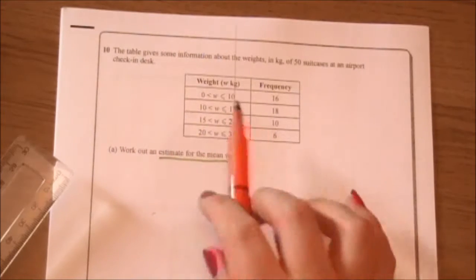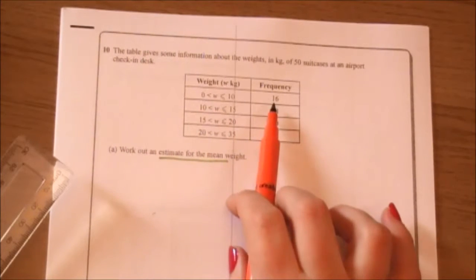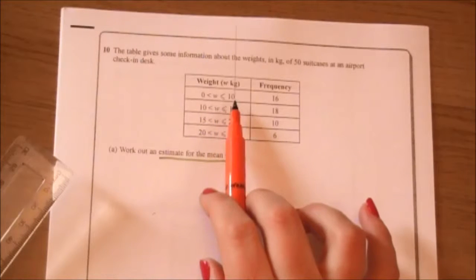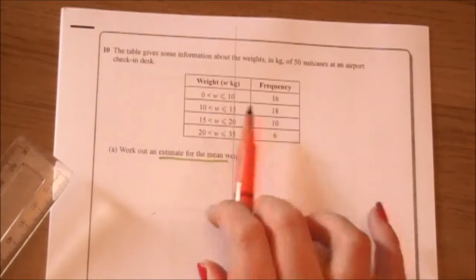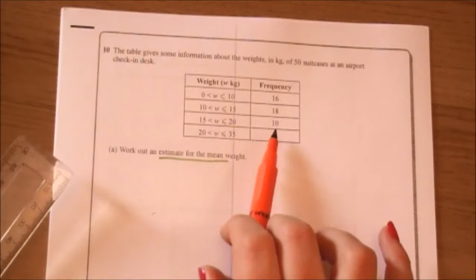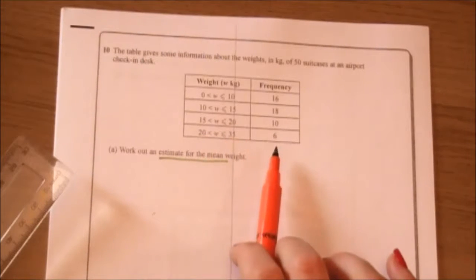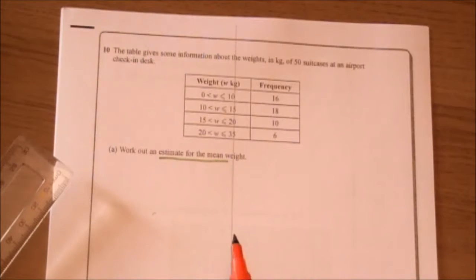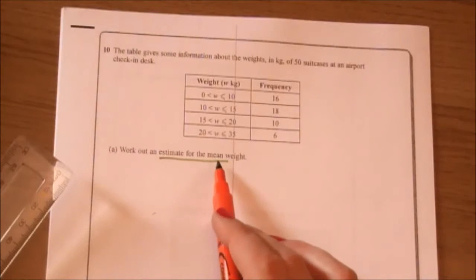desk. There they are. So there were 16 cases between 0 to 10 kilograms. There were 18 cases between 10 and 15, 10 cases between 15 to 20, and 6 cases between 20 to 35. They want us to work out an estimate for the mean weight.